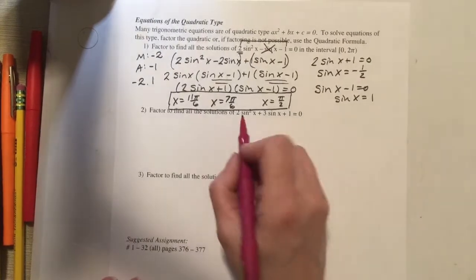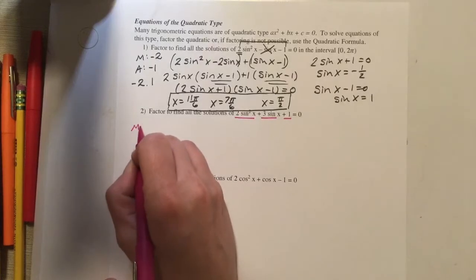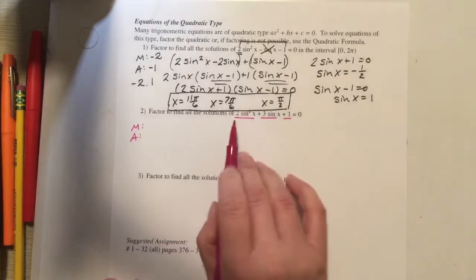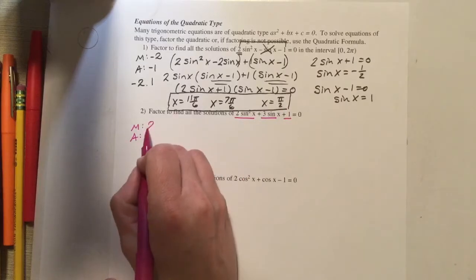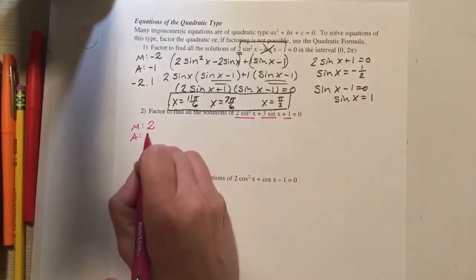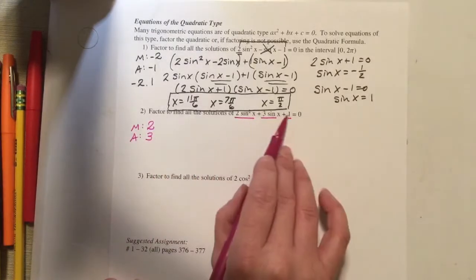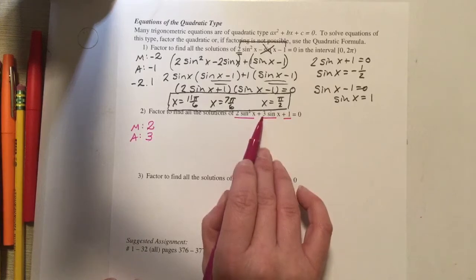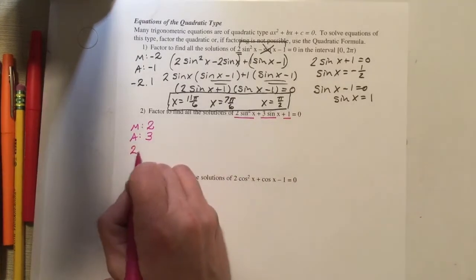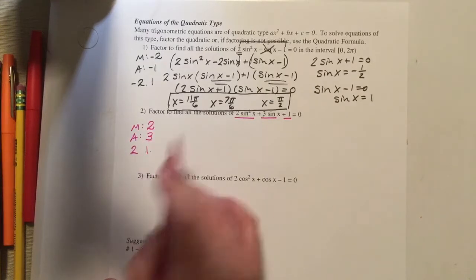Okay, same idea. There's 1, 2, 3 terms. So multiply, add. There is a number in the front. 2 times 1 is 2. The same 2 numbers have to add to a 3. So you're multiplying to a 2 because 2 times 1 is 2, adding to the middle number, which is a 3, so that's a 2 and a 1. 2 times 1 is 2, 2 plus 1 is 3.